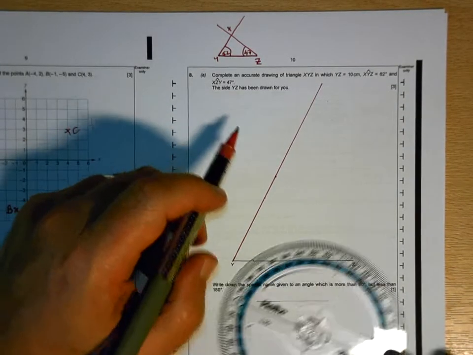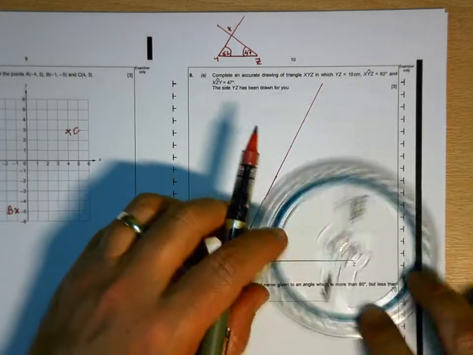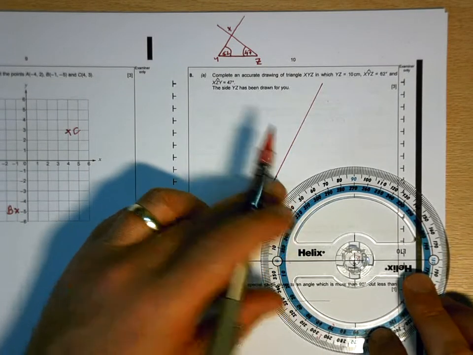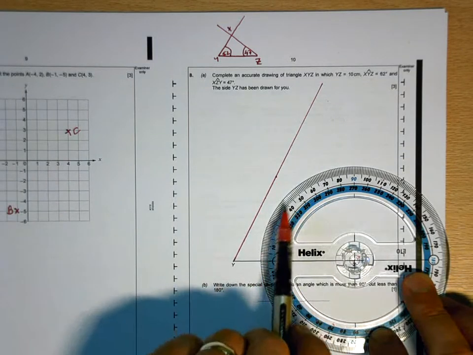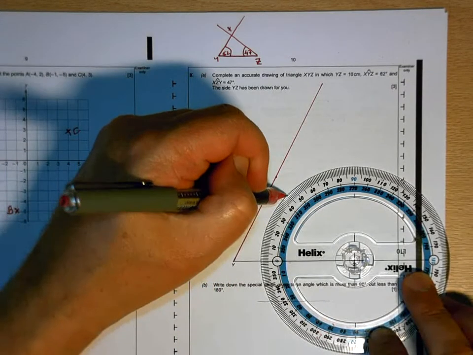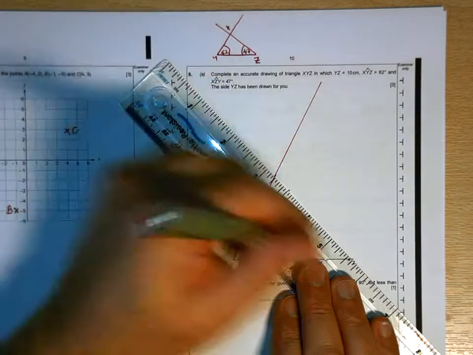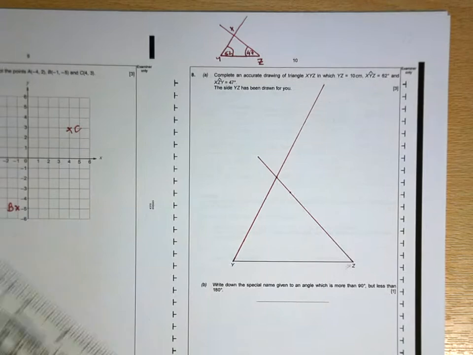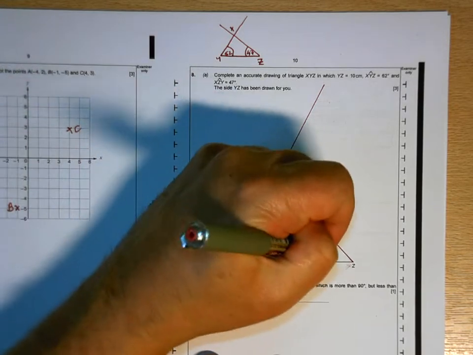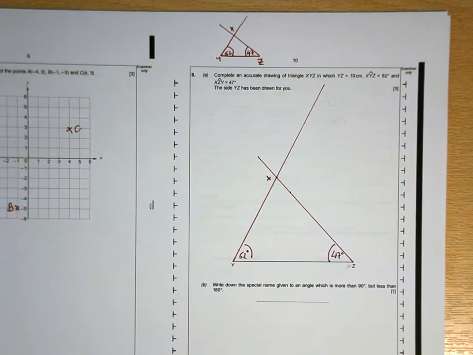Then we've got to draw 47 on the other side, so the center is going there, but 0 needs to be turned around now, so it's still on that line. So the 0 goes like that. So now we're counting around the outside scale to 47 degrees: 40, 45, 2 more on. So that's 62 degrees, 47 degrees, and where those cross is X.